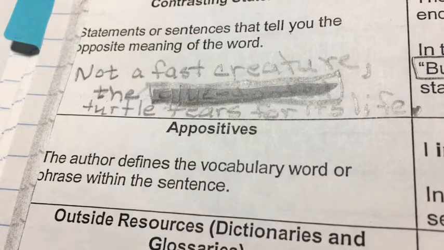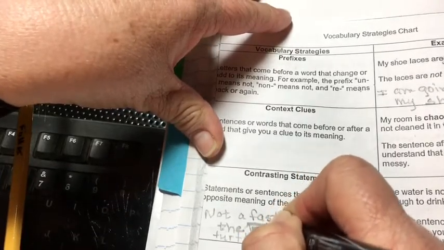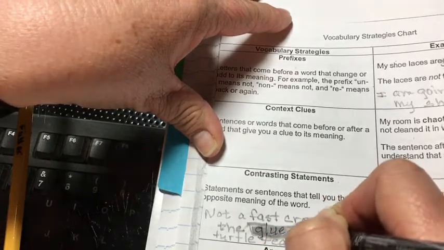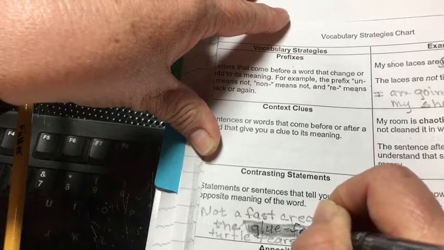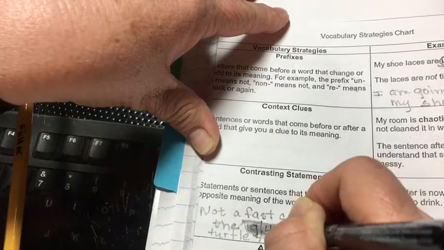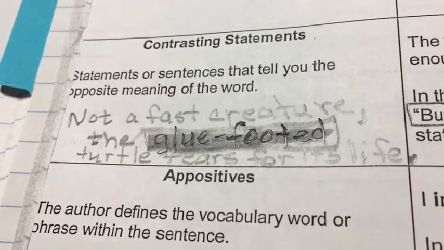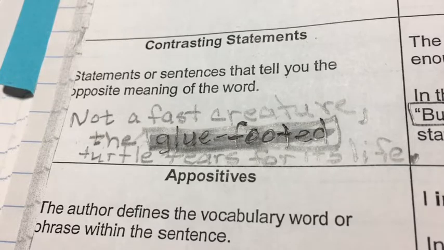Okay, I'm going to write over glue-footed so you can see it really well. Okay. The glue-footed turtle fears for its life.